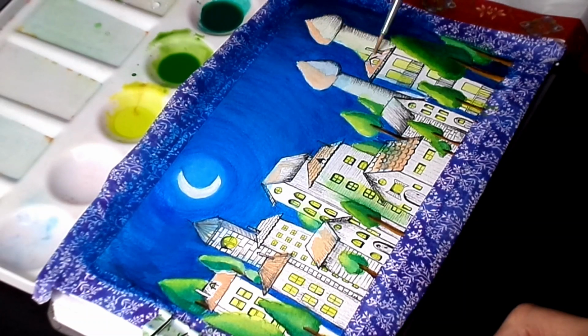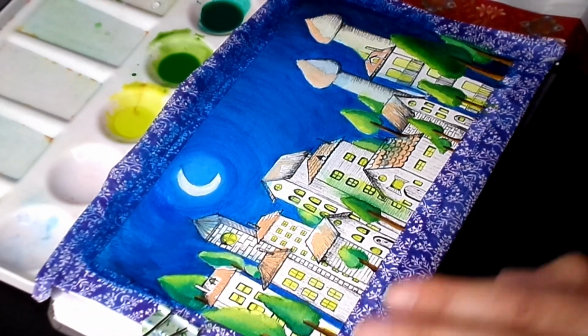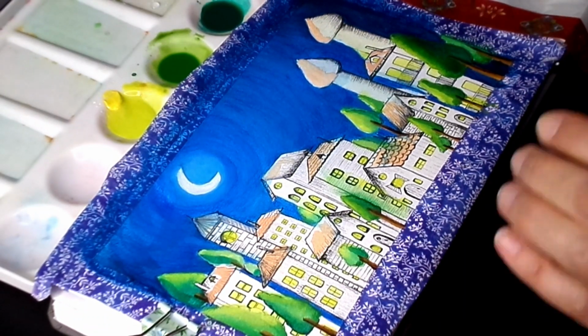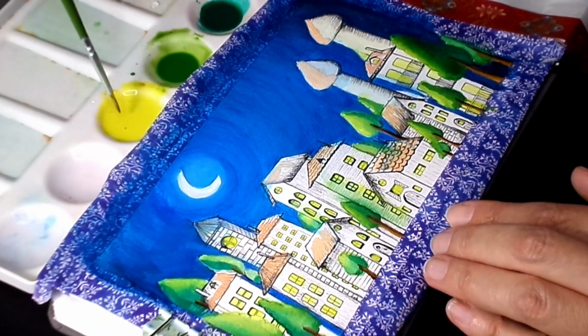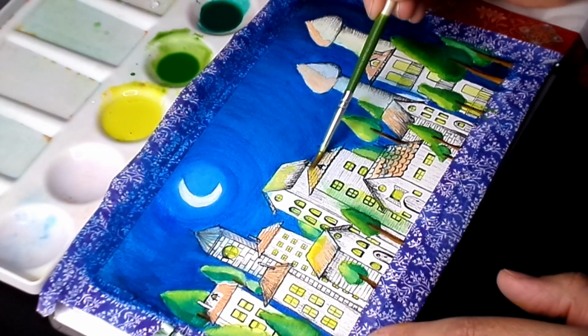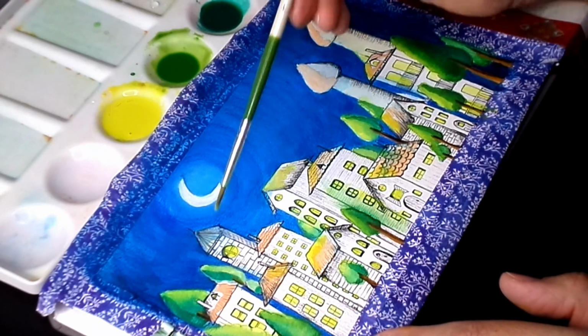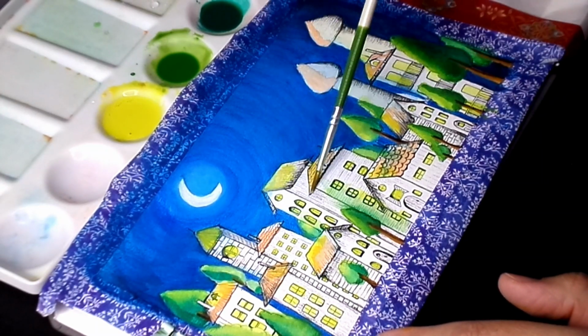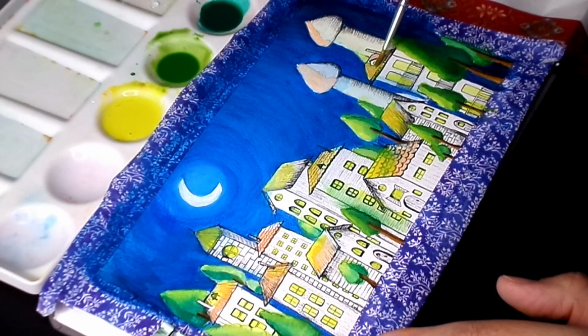This paint that I'm using, I think it's a student brand. It's nothing fancy. It's not something very expensive. It's called Fine Touch.